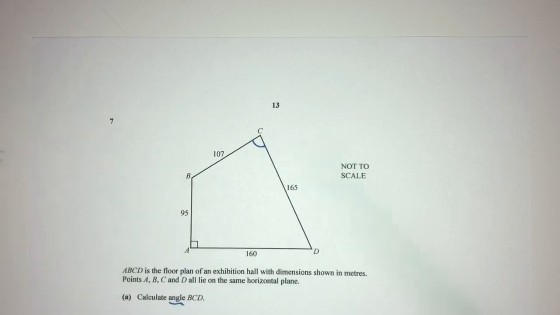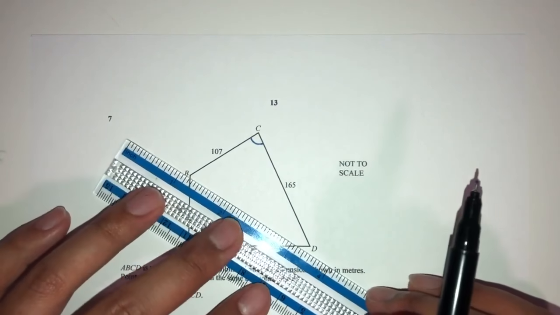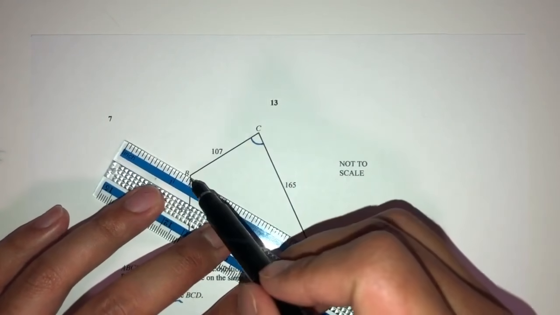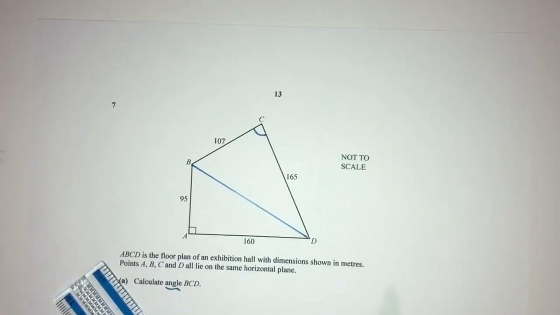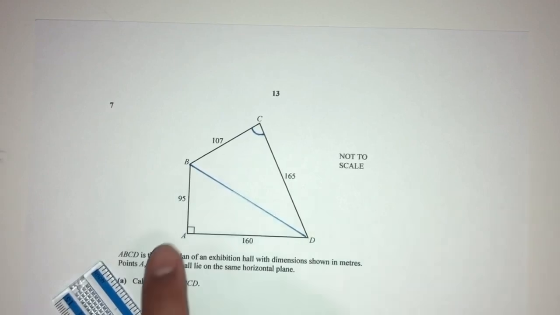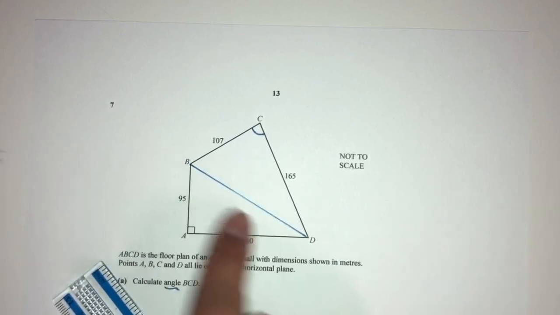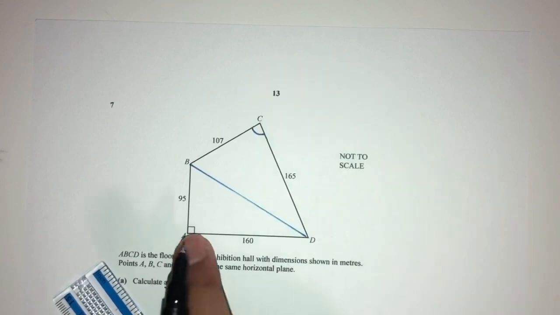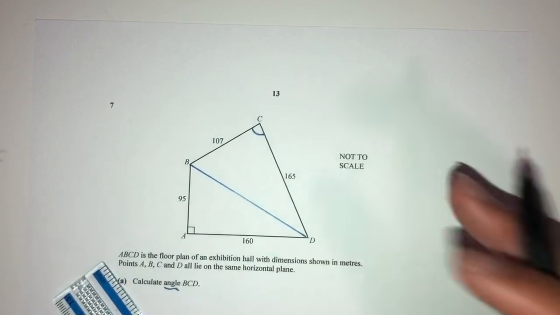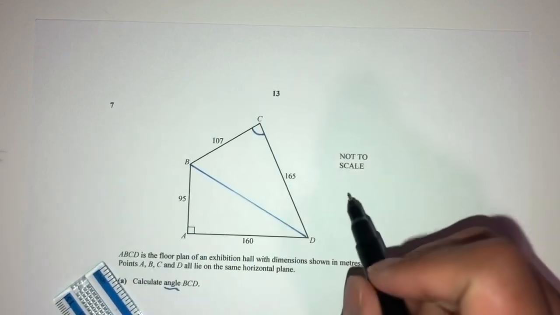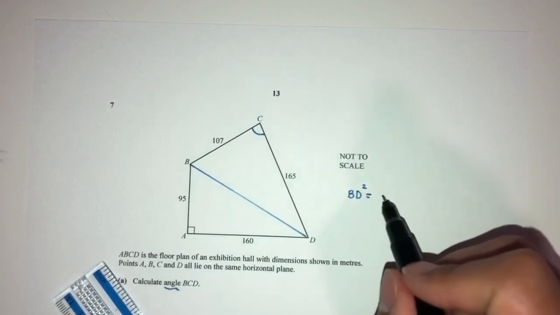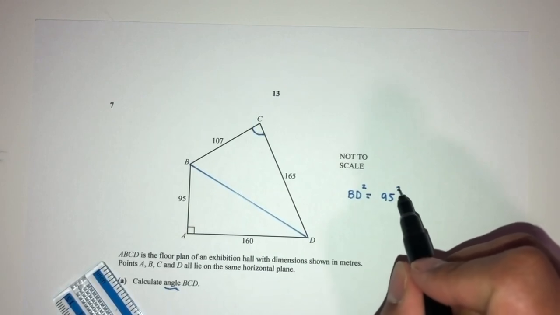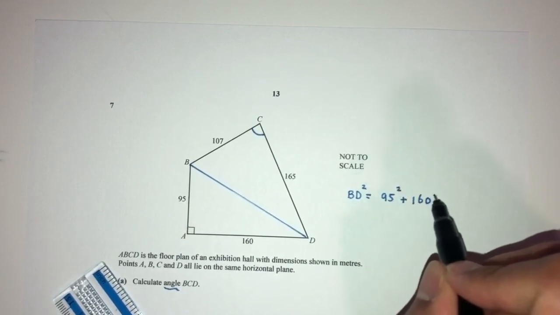Again, we have to use some construction here, use our imagination to see what we can do. For example, in this case, what if I join B and D by a line? Alright, good. Now we realize that we can use triangle ABD to find the length of BD. Because it is a right angle triangle, we can use the Pythagoras theorem. So BD square is equal to 95 square plus 160 square.